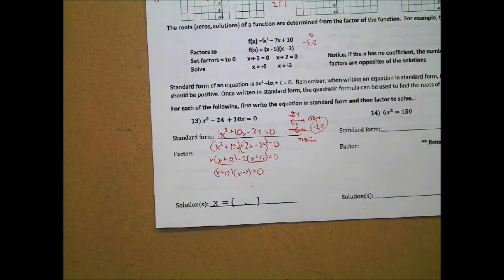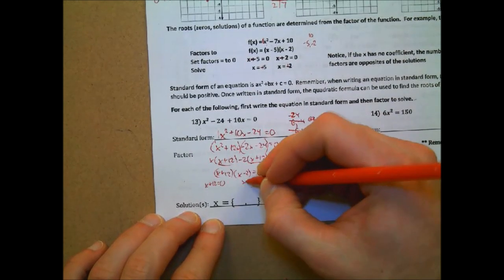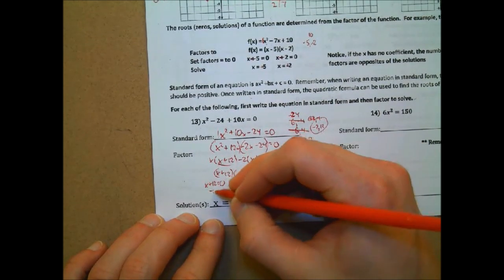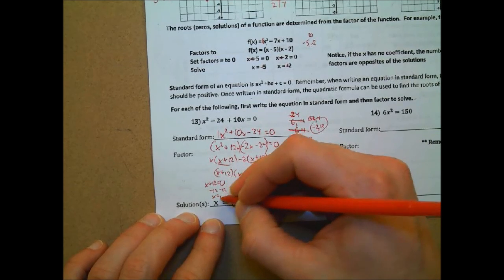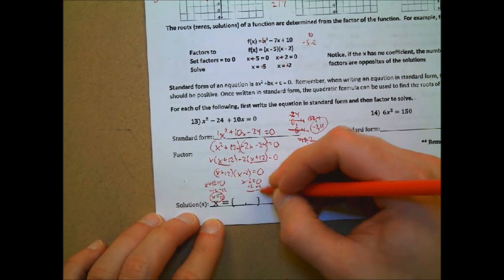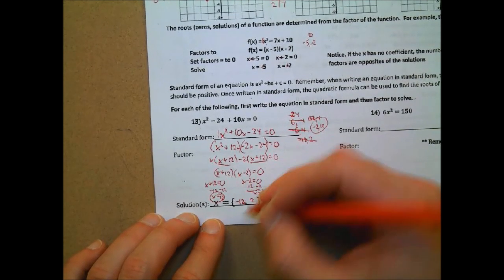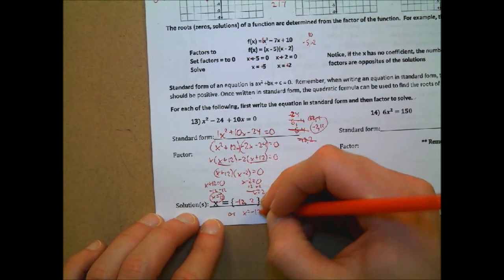What do I have to do now with my two factors? Set them equal to 0. So x plus 12 equals 0, x minus 2 equals 0. And now, Trey, we'll subtract the 12 from both sides. x equals negative 12. Ooh, I'm out of space there. And add to get x equals 2. So what are my two solutions? Negative 12, positive 2. Or you can just say x equals negative 12, x equals 2. Your choice there.